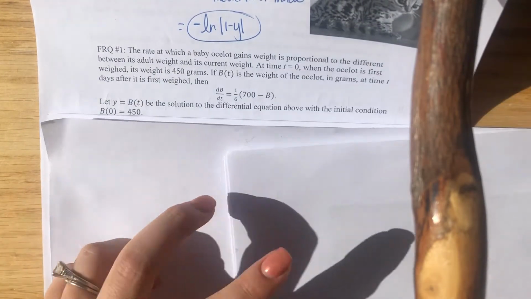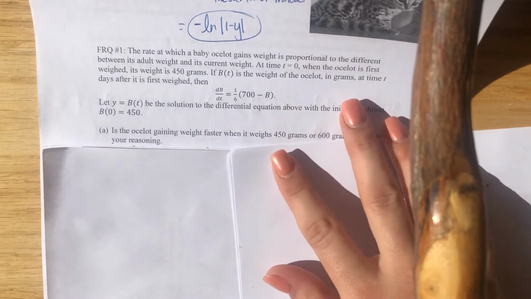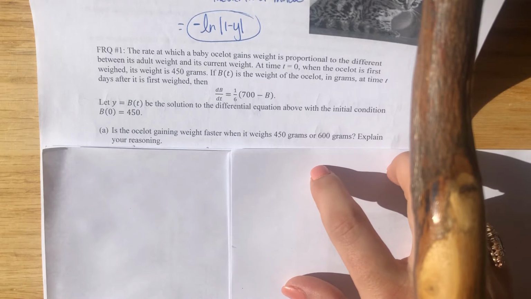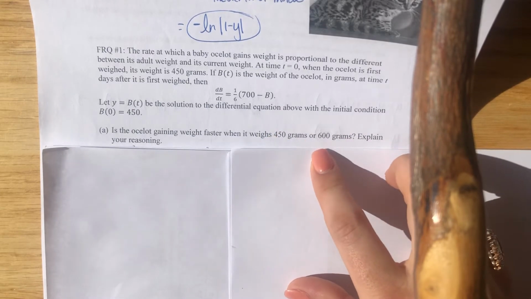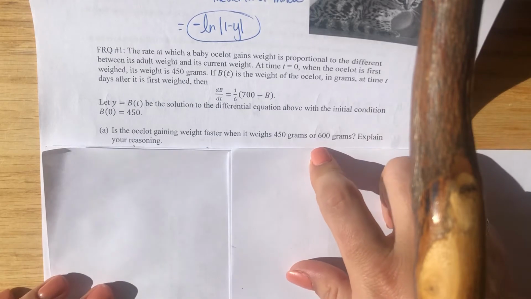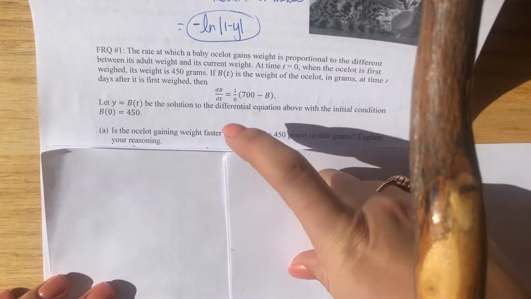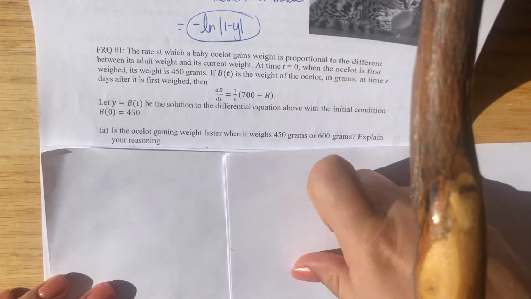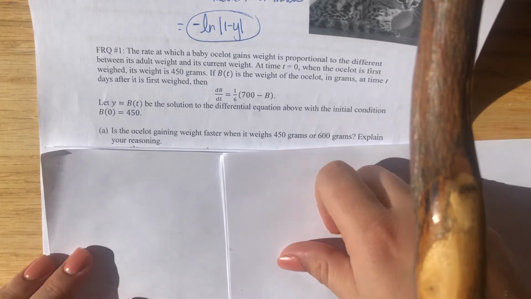Now, part A is not supposed to be too much of a heavy lift. Is the ocelot gaining weight faster when it weighs 450 grams or 600 grams? So I have gaining weight faster. That's a derivative. That's like a rate word. So why don't you try to answer this, and then we'll go over how to do it. Okay. All right, let's go over it.